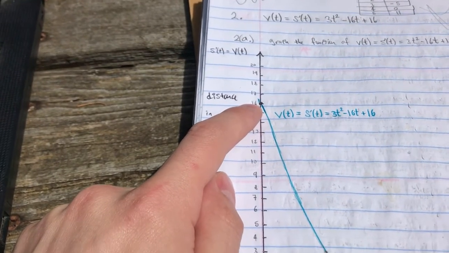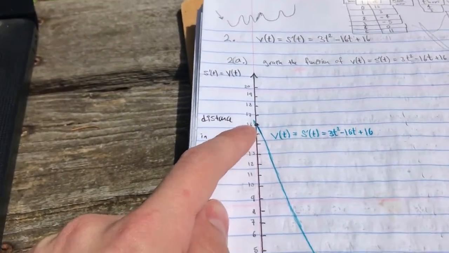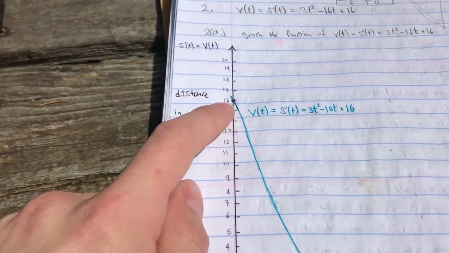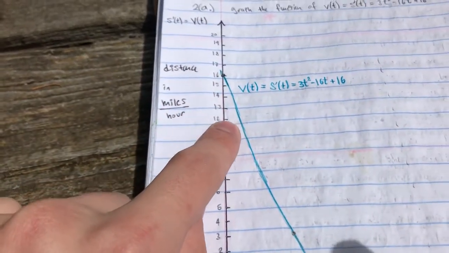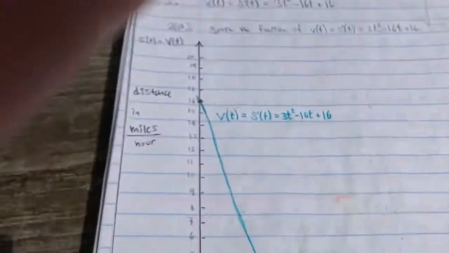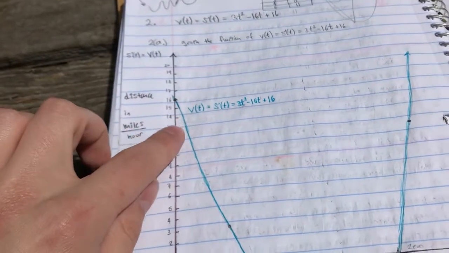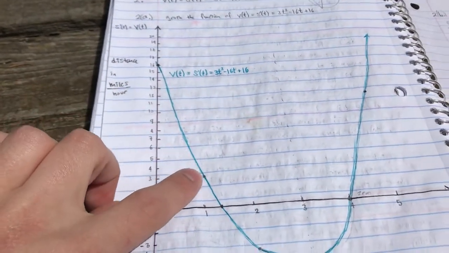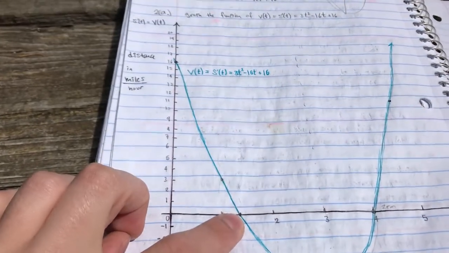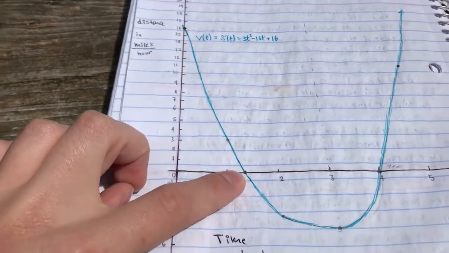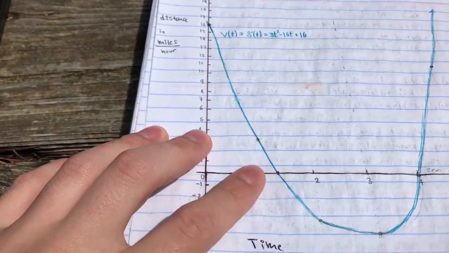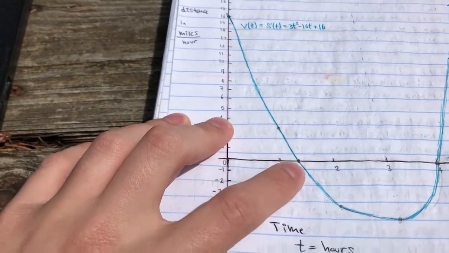So the slope or the velocity at t equals 0 on s of t is 16 miles per hour. Our velocity is decreasing with respect to time. And then we approach our 0 point where velocity is 0, which corresponds to the horizontal tangent line at the highest point on the graph of s of t, the vertex.